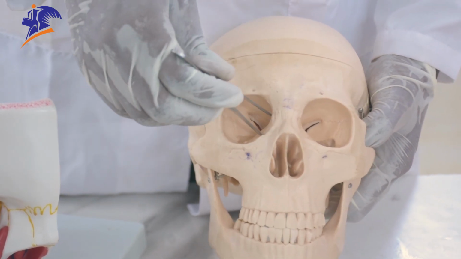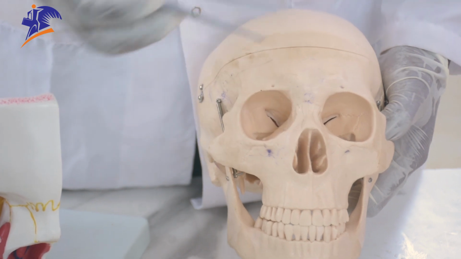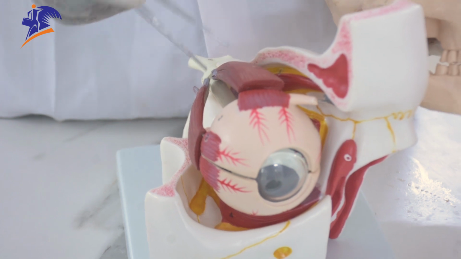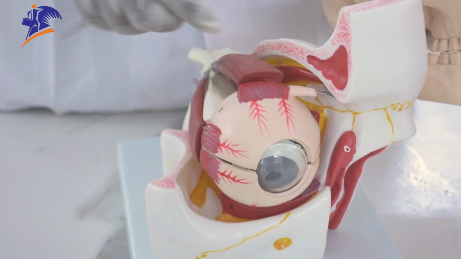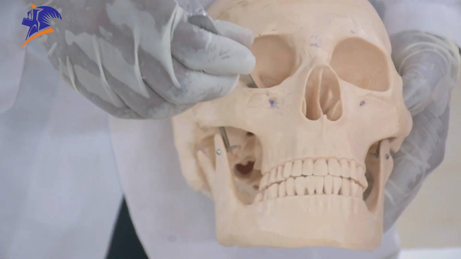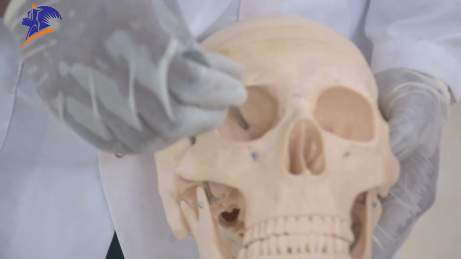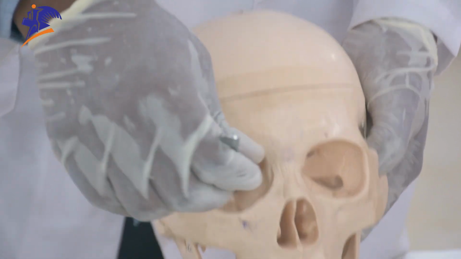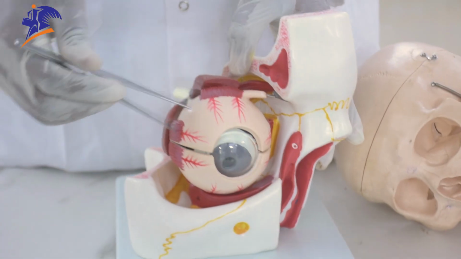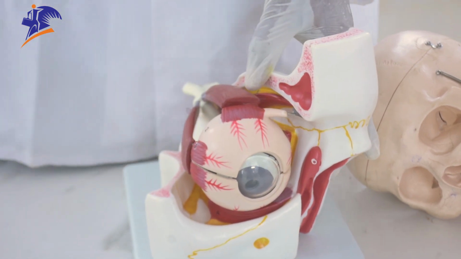The orbital cavity contains a lot of structures, for example the eyeball, eye muscles, nerves, vessels, arteries and veins, and fat. This is the orbital cavity. This is the optic canal. This is the superior orbital fissure, and this is the inferior orbital fissure. This is the orbital cavity with the eyeball inside it.